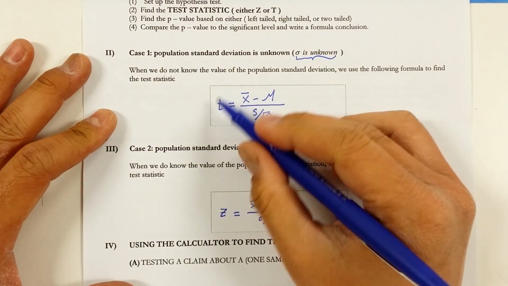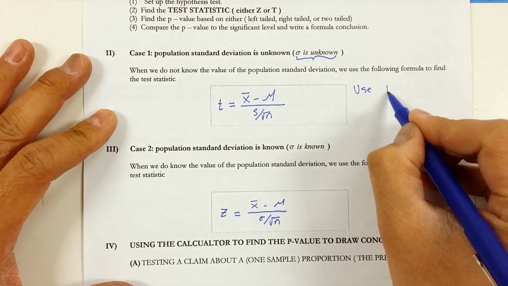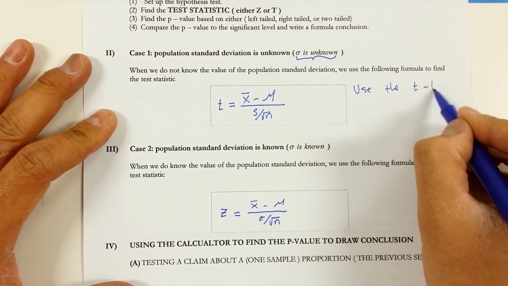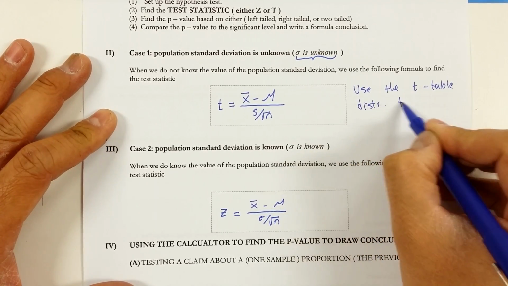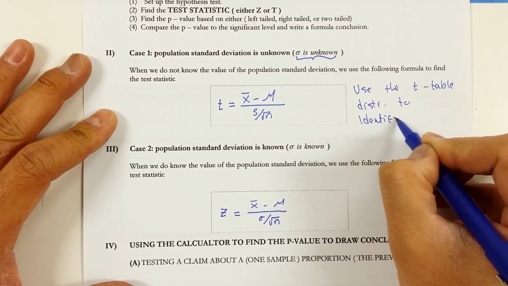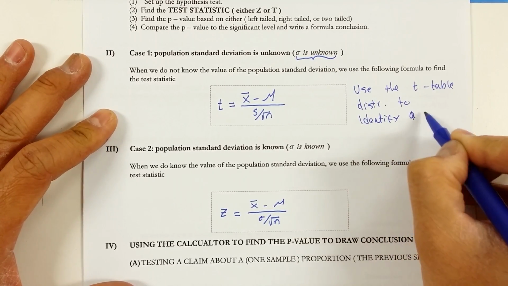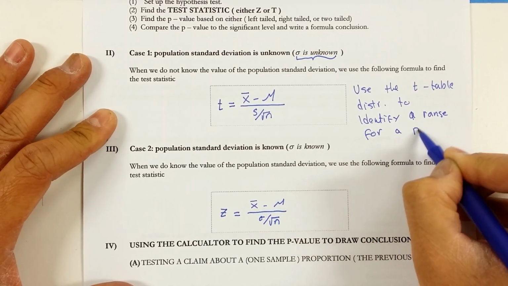If we end up using this test statistic, then we would use the t-table distribution to identify a range for a p-value.